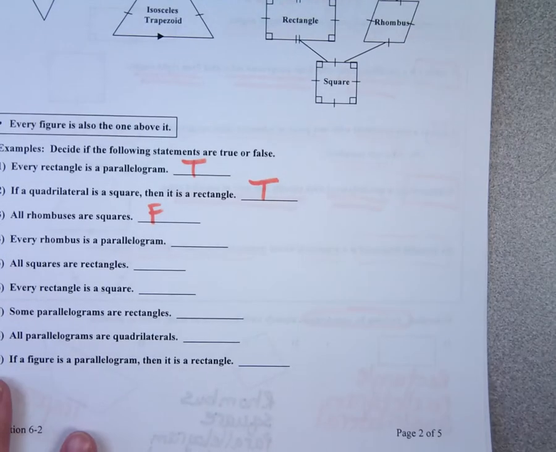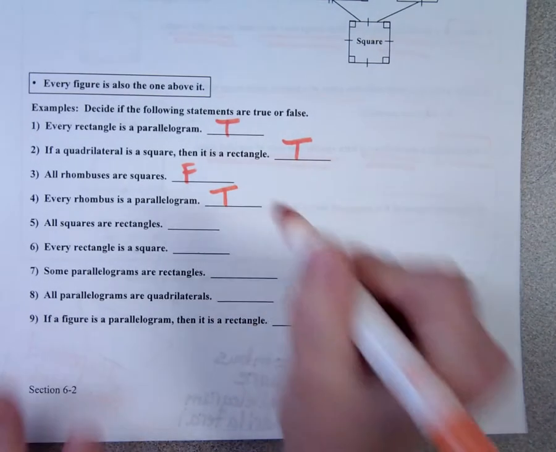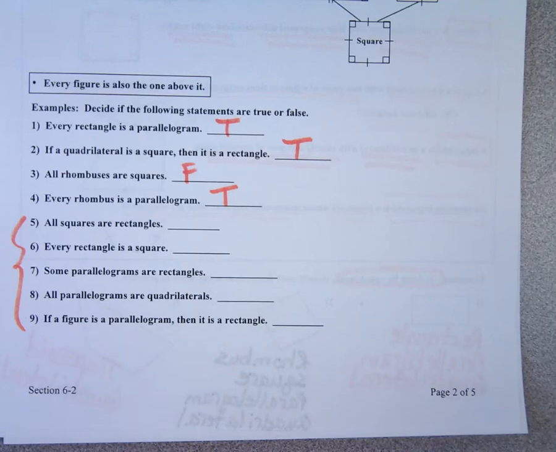Okay, number four. It says every rhombus is a parallelogram. That's true. Okay, I want to see if you can do the 5 through 9, and then we'll just see what you put.